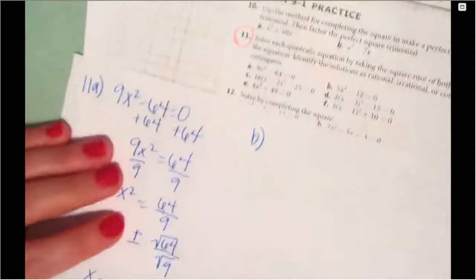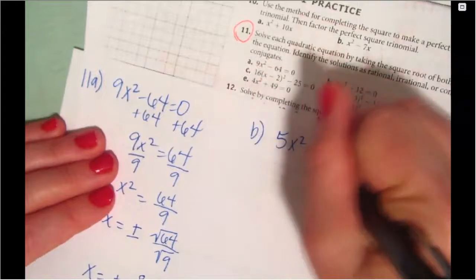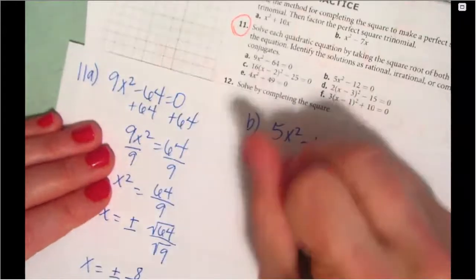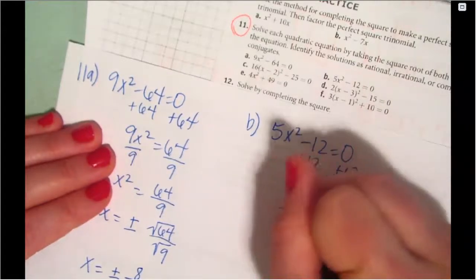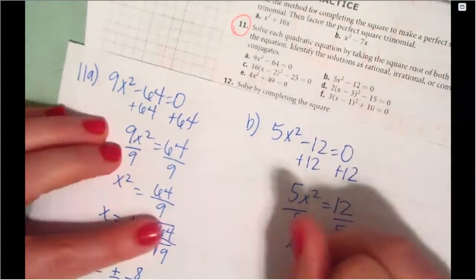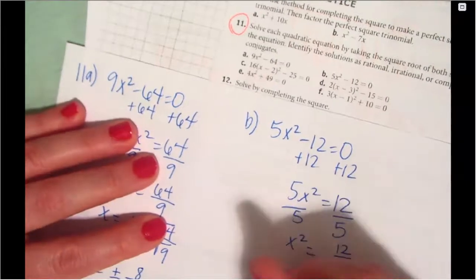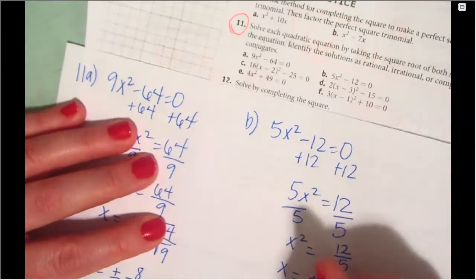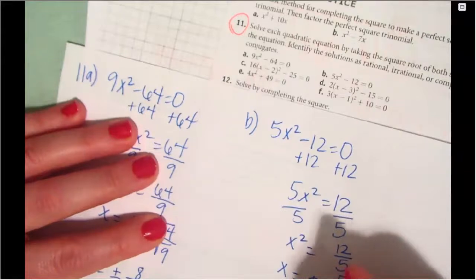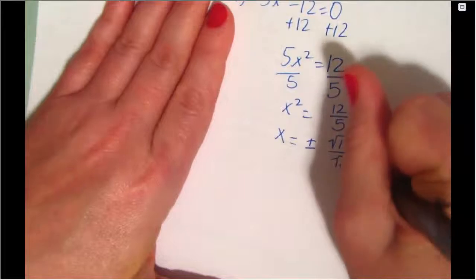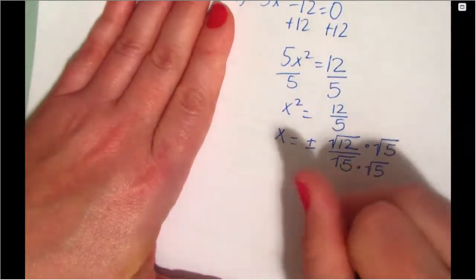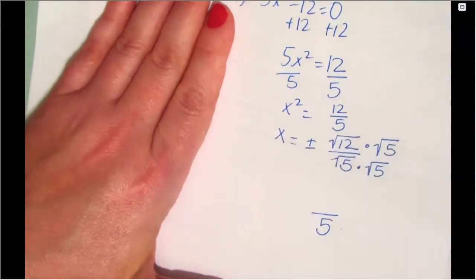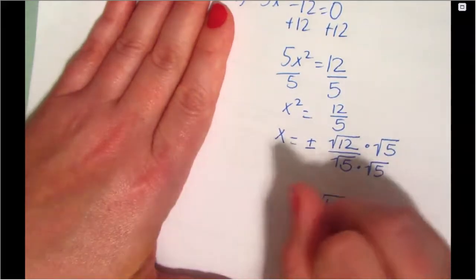B, 5x squared minus 12 equals 0. First thing I'm going to do is add 12. 5x squared equals 12. Divide by 5. X squared equals 12 divided by 5. Take the square root. So I'm going to put plus or minus the square root of 12 over the square root of 5. Oops, sorry. Okay, we cannot leave the 5 in the bottom, but it's not a perfect square, so we multiply by that. So on the bottom, it's going to now just be 5. On the top, it's going to be the square root of 60.